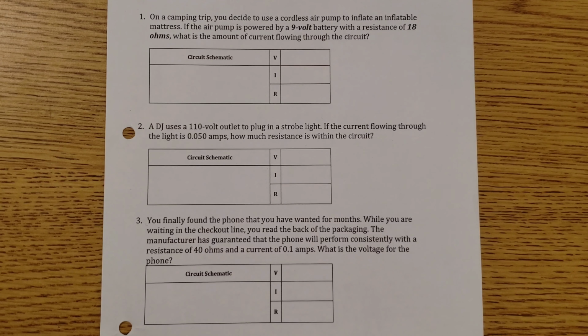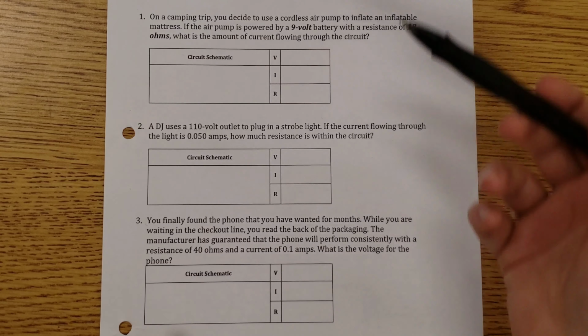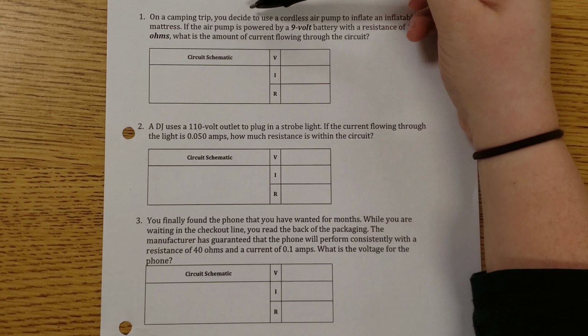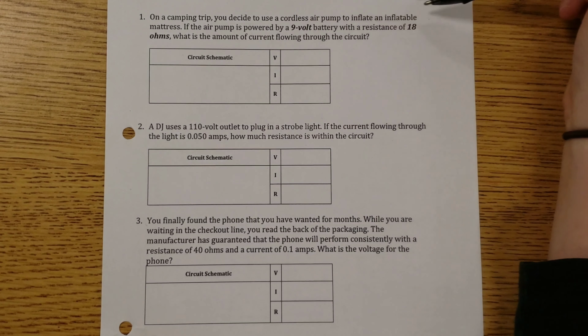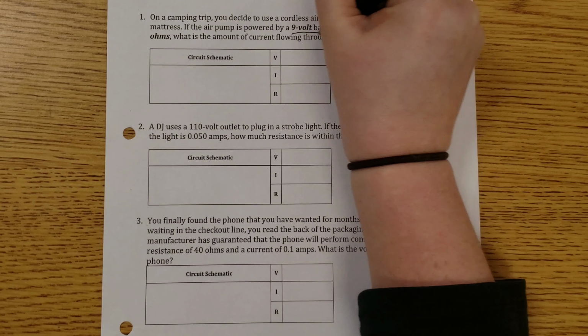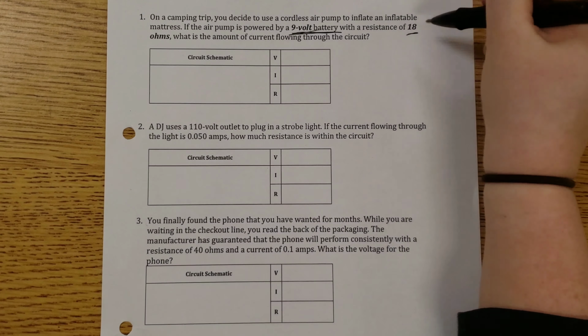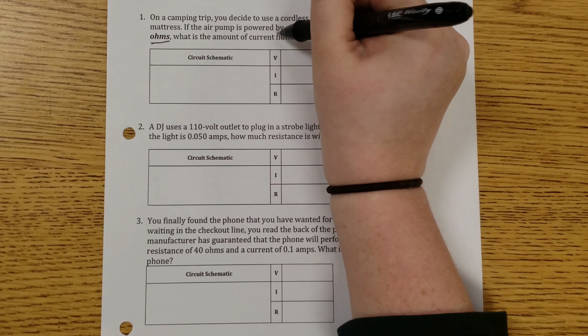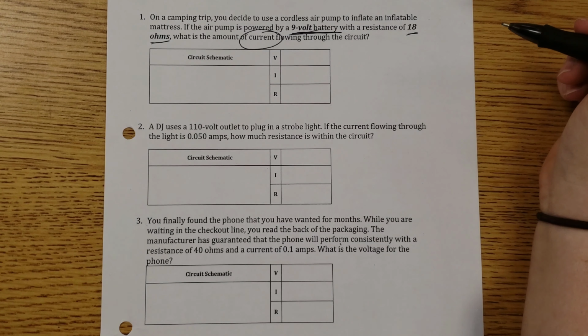In this video, we're going to review how to use Ohm's law for calculations of circuits. So on a camping trip, you decide to use a cordless air pump to inflate an inflatable mattress. The pump is powered by a 9-volt battery with a resistance of 18 ohms. What is the amount of current flowing through the circuit?